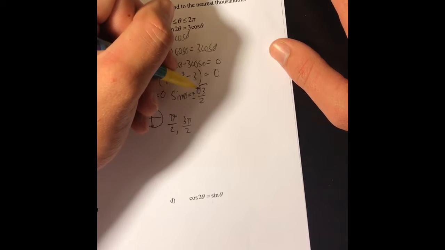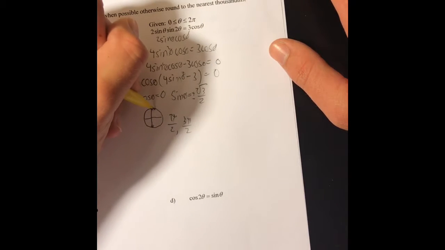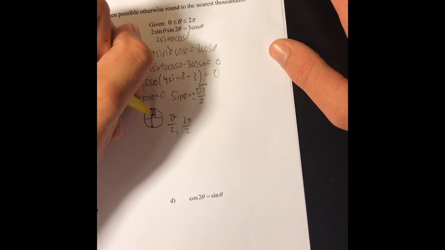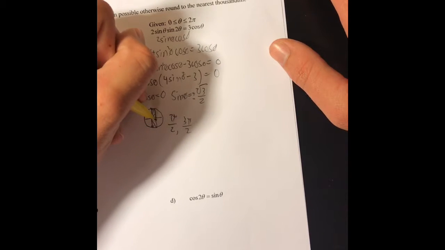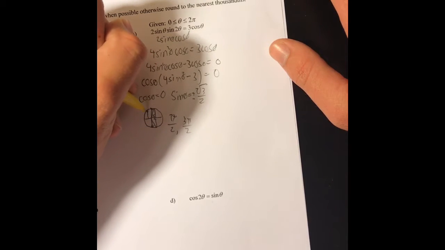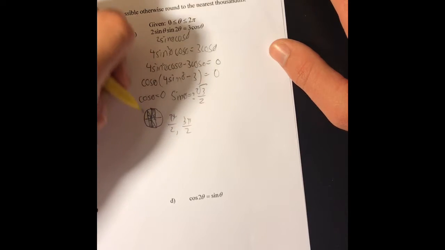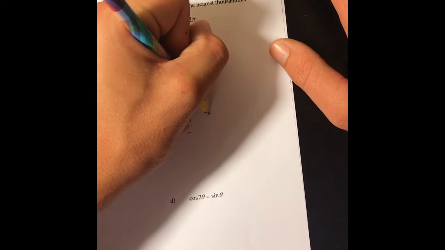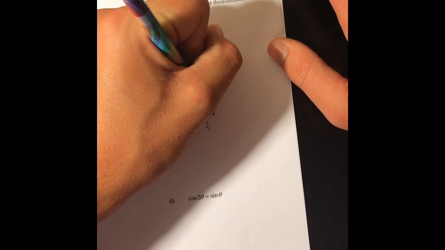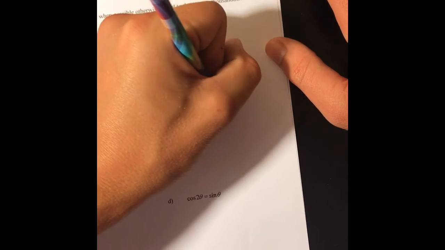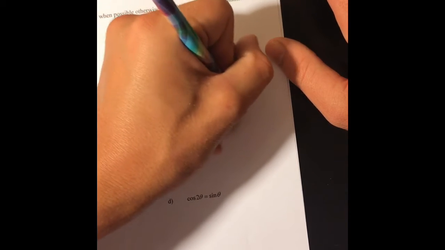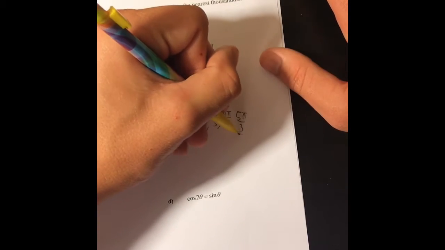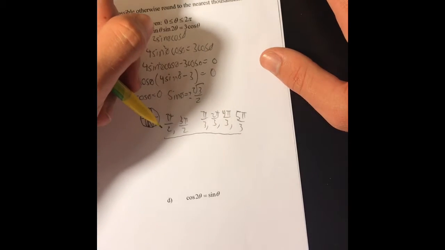Now positive or negative square root 3 over 2 is going to be all the other quadrants, so it's going to be right here, right here, right here, and right here. So it's going to be pi over 3, 2 pi over 3, 4 pi over 3, and 5 pi over 3. And all those are going to be your answer to B.